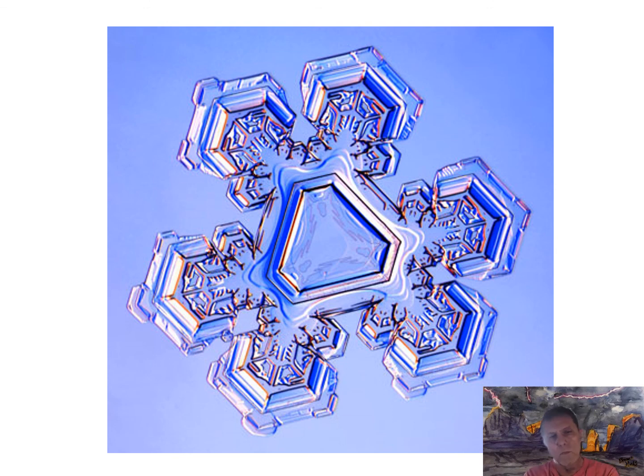Okay, snow. What is snow? Snow is precipitation, but it's precipitation of ice crystals. This is a classic photo of a classic snowflake ice crystal. Beautiful thing, hexagonal in crystal form and habit.